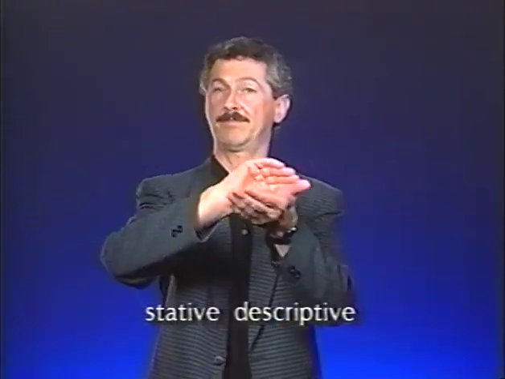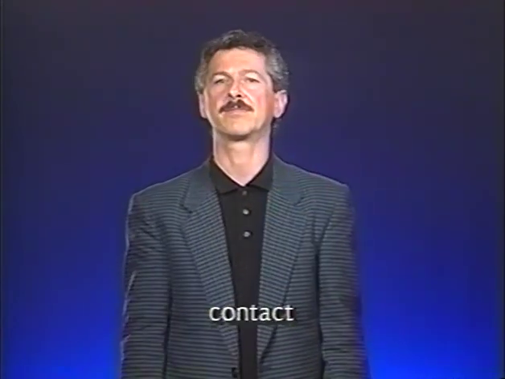And now if we look at classifier predicates, we see that they have two basic parts, movement roots and hand-shaped morphemes. Let me show you some examples of movement roots. Now let me show you some examples of hand-shaped morphemes.